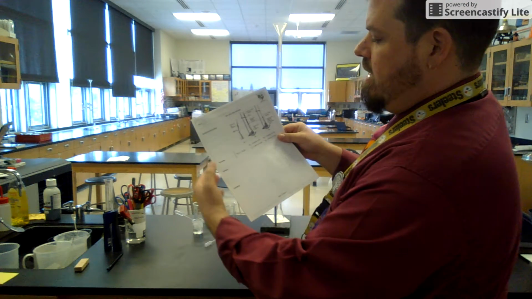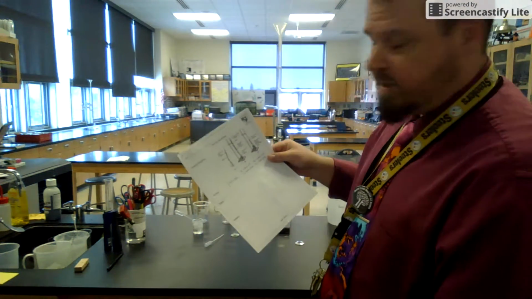Hello, Griffins. Today, acid-base titration lab. We are going to work out the background, the purpose, the procedure, and how to do a titration.